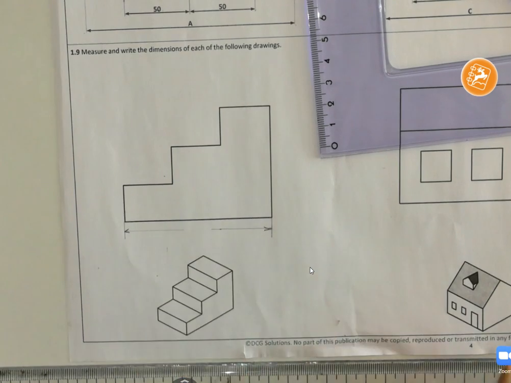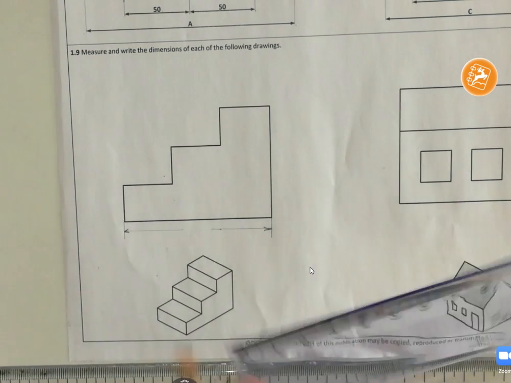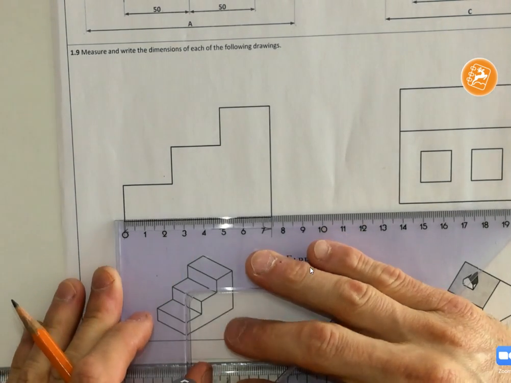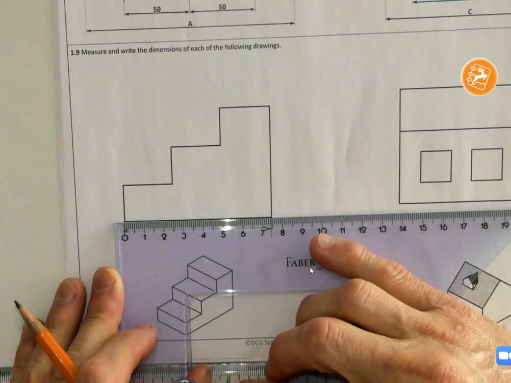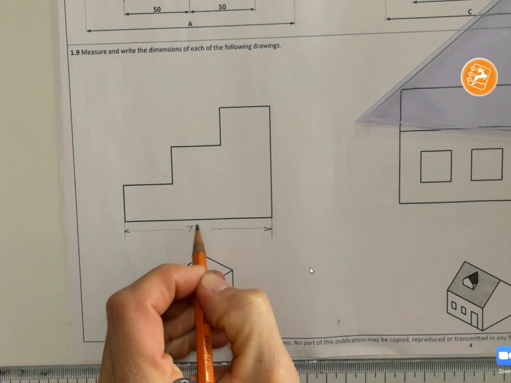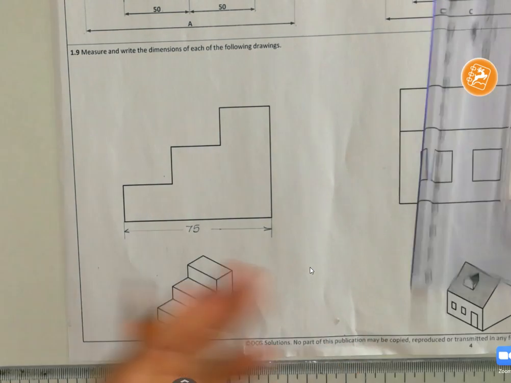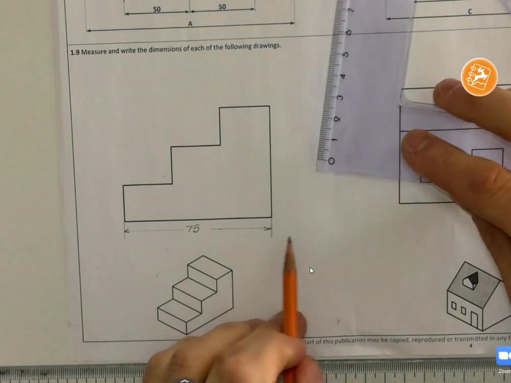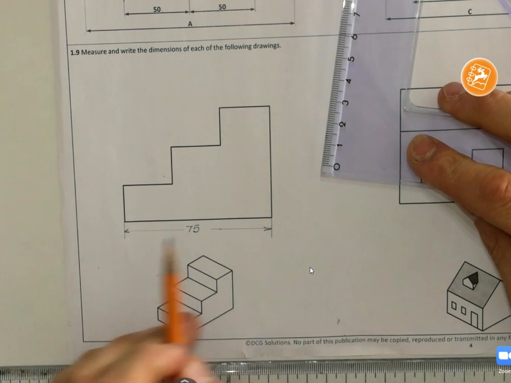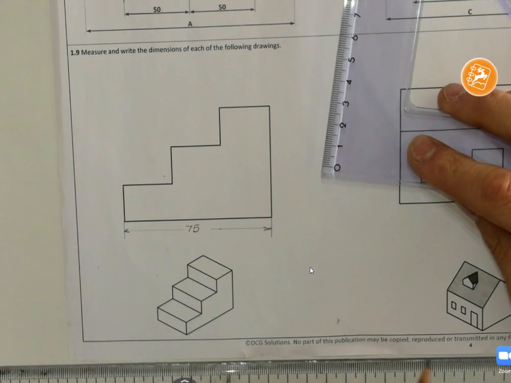Correct, my numbers. So we then get our set square. We're going to measure that. Looks to be 75, so we now put down 7 and we put down 5. That's our horizontal dimension completed. So down 5, draw your light line, don't draw the middle, arrow, arrow, and put in your number.